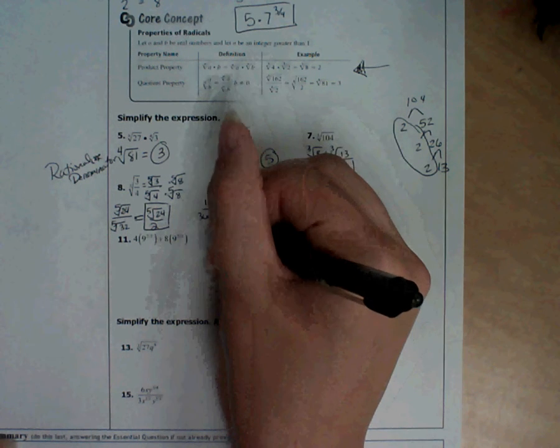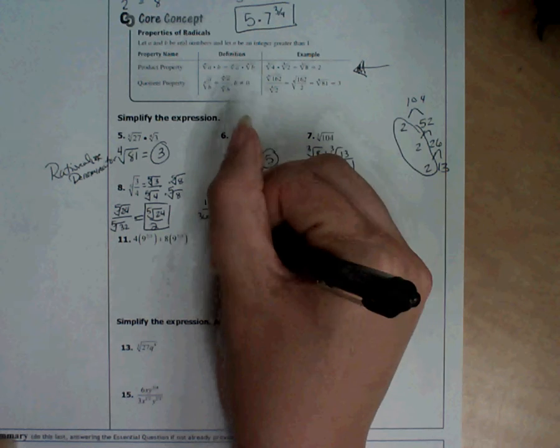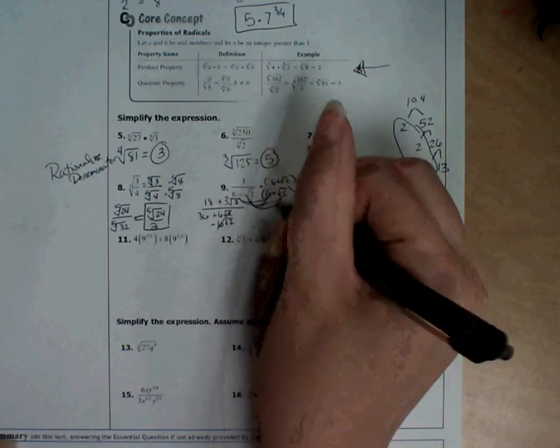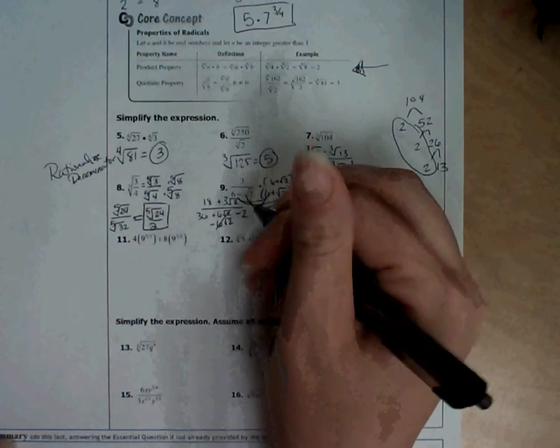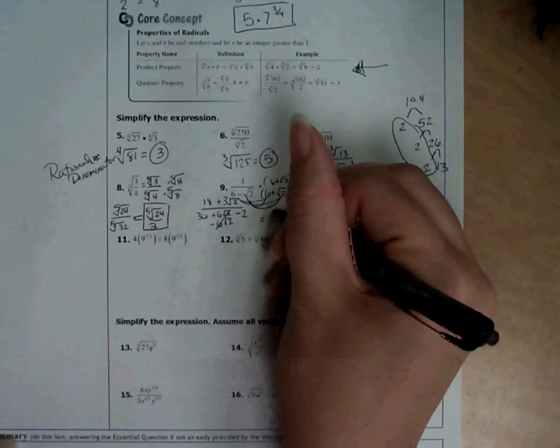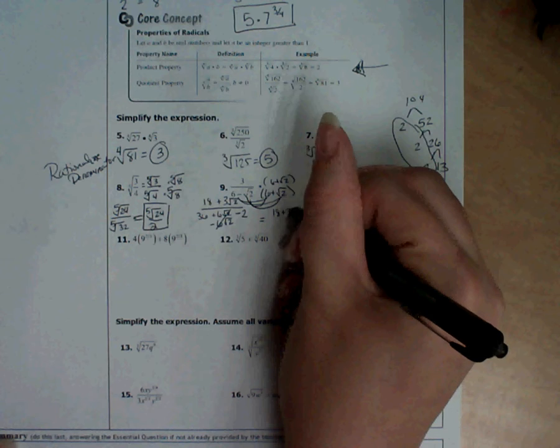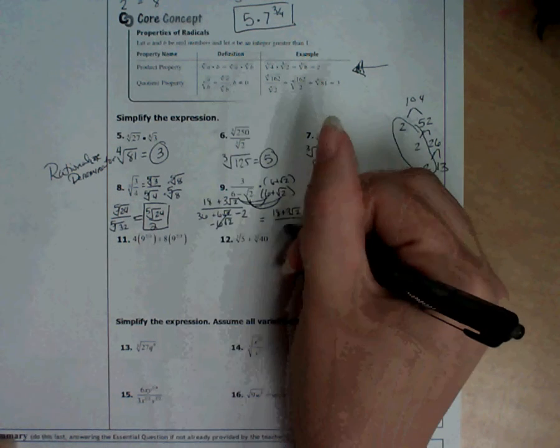Negative root 2 times 6 is a negative 6 root 2. Those will cancel. Negative root 2 times root 2 is a negative square root of 4, which is 2. So I'm going to have on the top 18 plus 3 root 2, divided by 36 minus 2, which is 34.